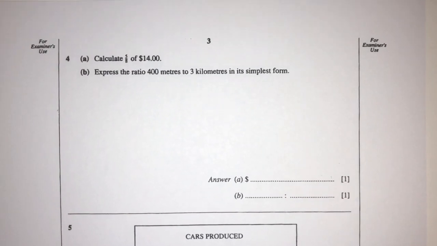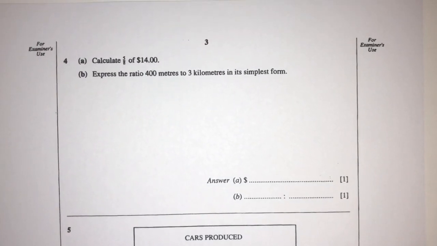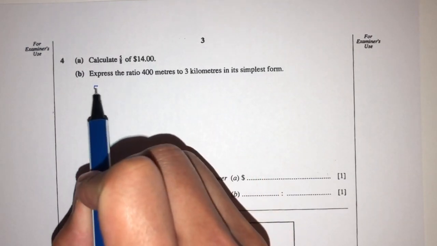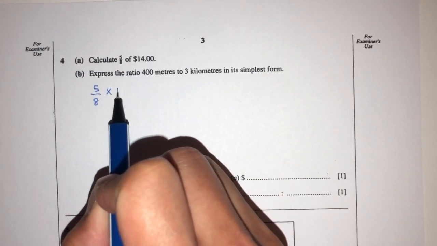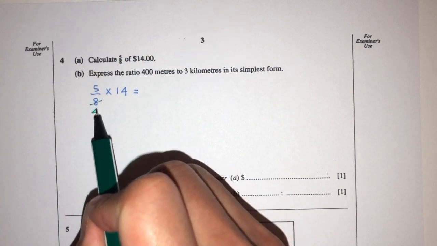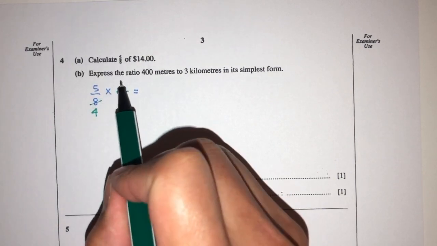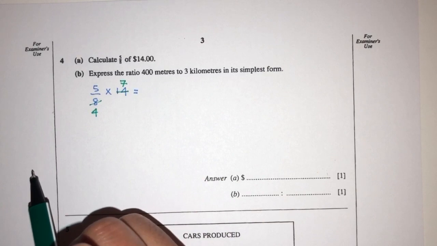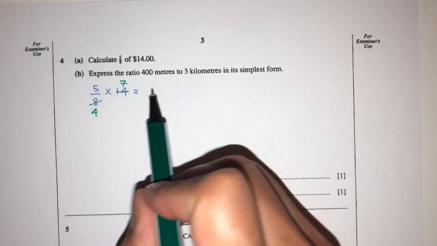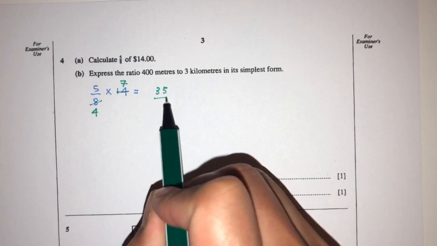Now let's move on to question number 4. So we have to calculate 5 over 8 of this, so pretty easy. So 5 over 8 of 14. Let's solve. We can divide by, let's try dividing by 2. Have 4 here, divide by 2. You will have 7 here. Then we can multiply. 5 times 7 is 35. Divide by 4.